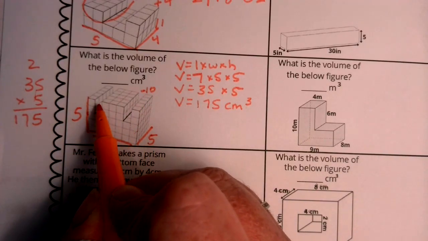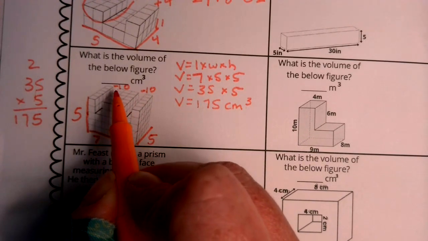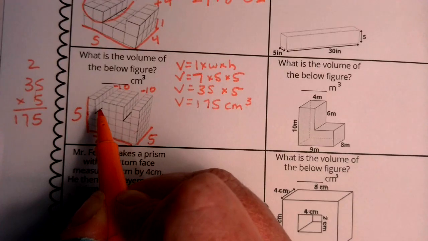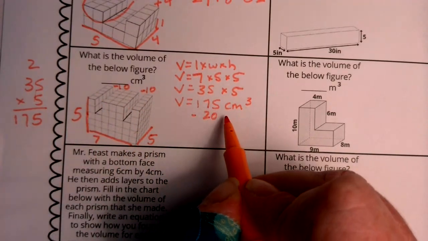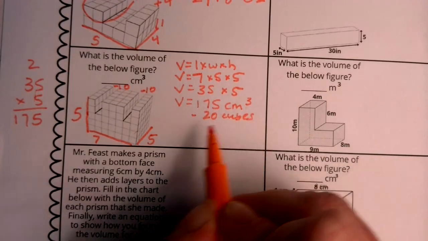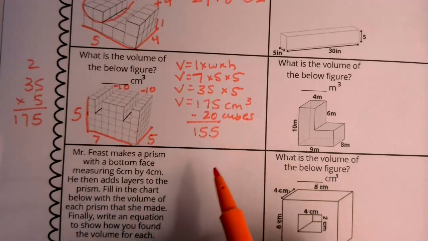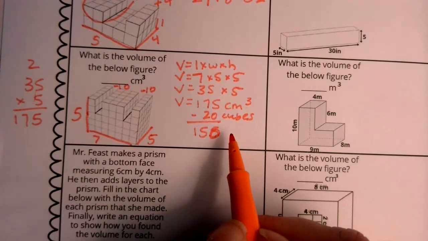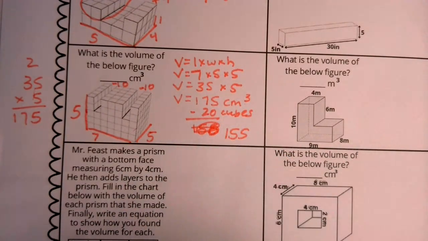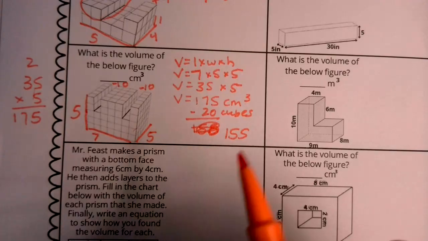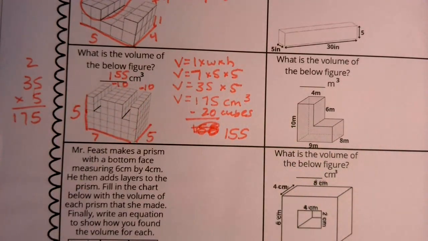And then over here, I'm going to have to subtract another 10 missing cubes because I also have 5 on the top and 5 on the bottom that are missing. So in all, we have to subtract 20 cubes that are not really there in the shape. When I do that, I get the actual number of cubes that I have, which is 155. It's 155 centimeters cubed.